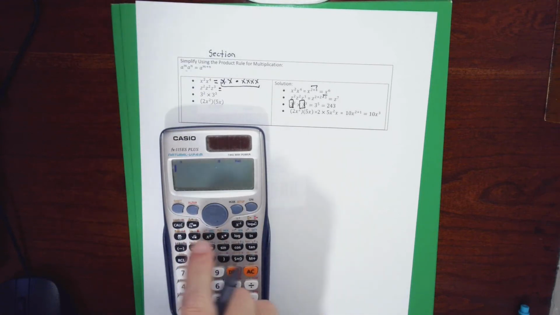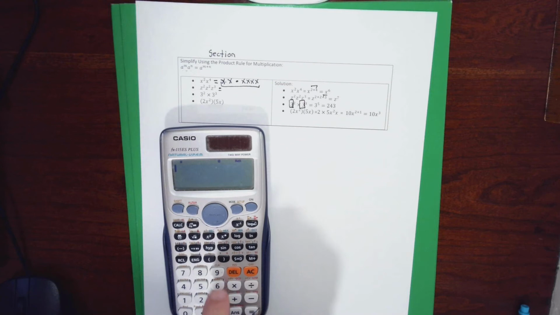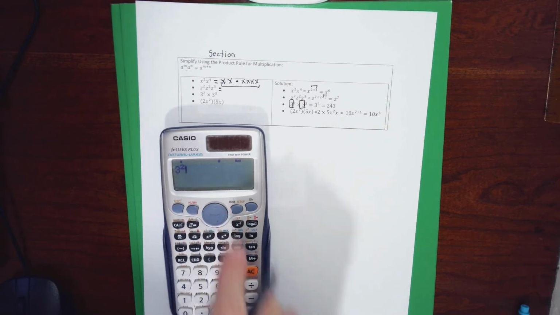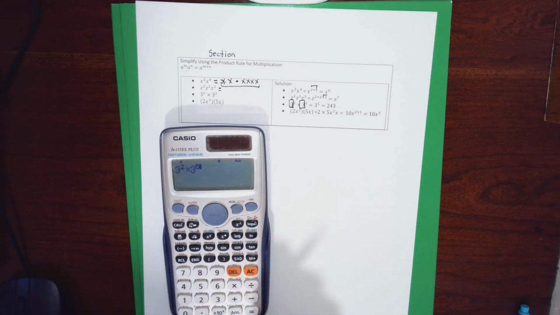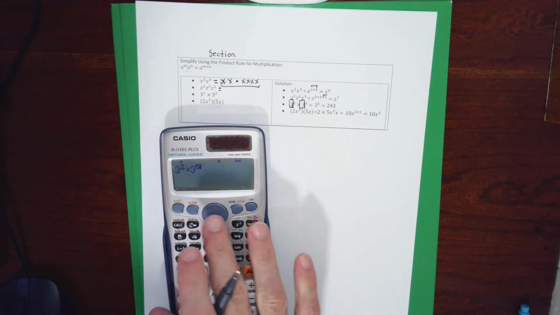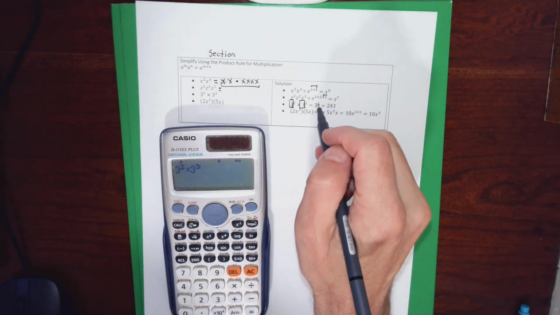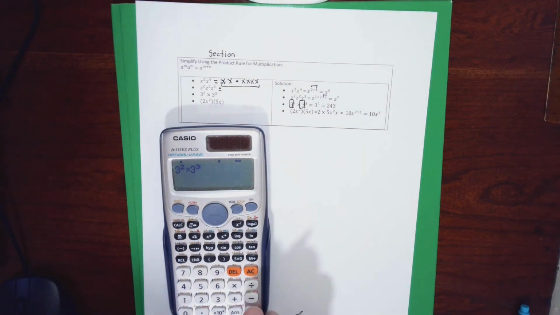So when I did 3 squared times 3 cubed, I didn't add the exponents and multiply the numbers. I added the exponents and then I applied the exponent, 3 to the fifth.